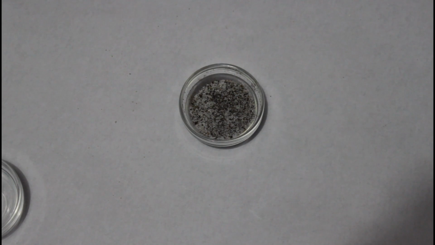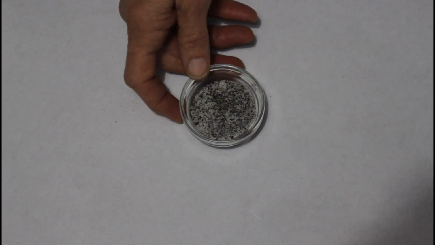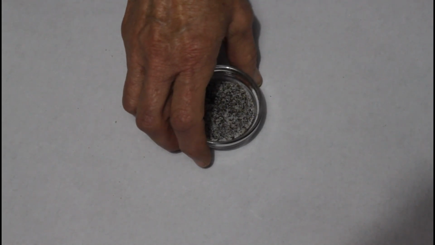We could do the same with the tea and the sugar. We could just separate them by dissolving the sugar. But here we can see the two different particles quite a bit easier. Right, so those are our solids mixed with solids.